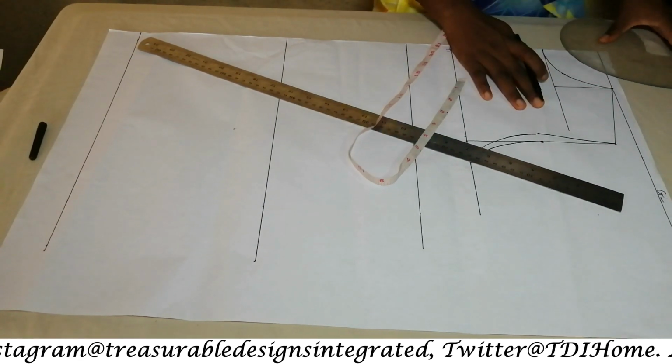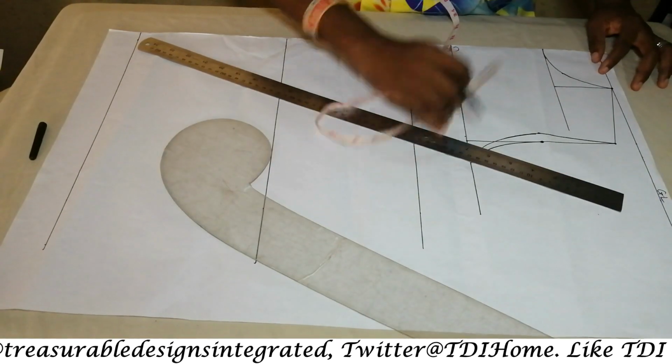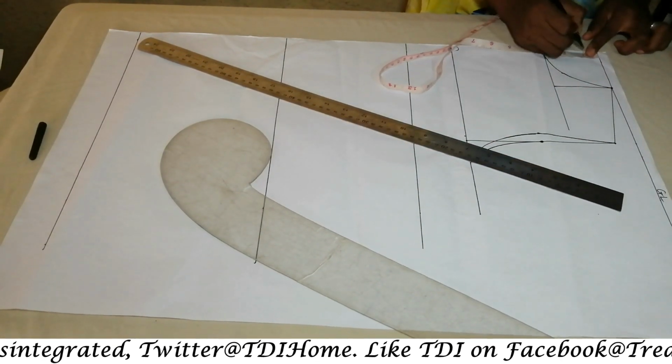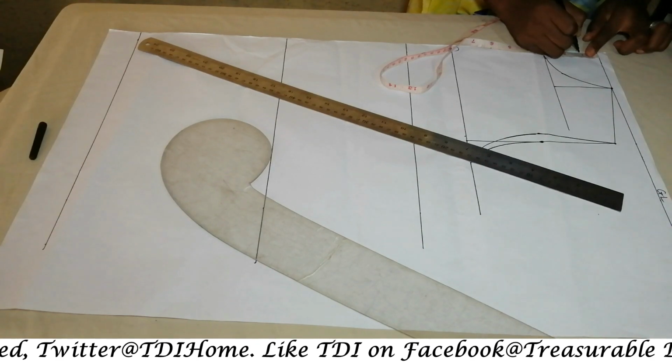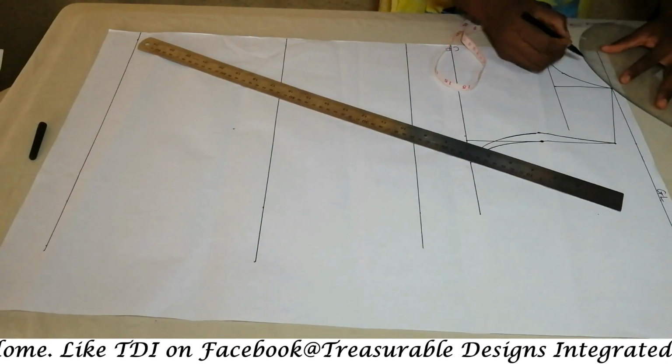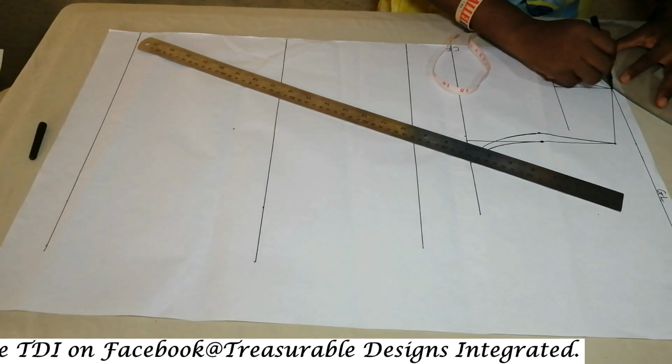And with that, we are done with the front neck shape. For the back, we just come down by 1 inch and we connect it to meet 3 inch neck width.